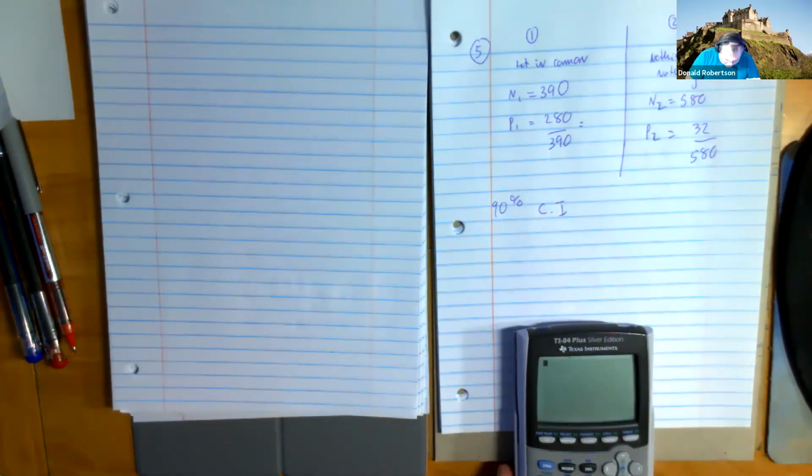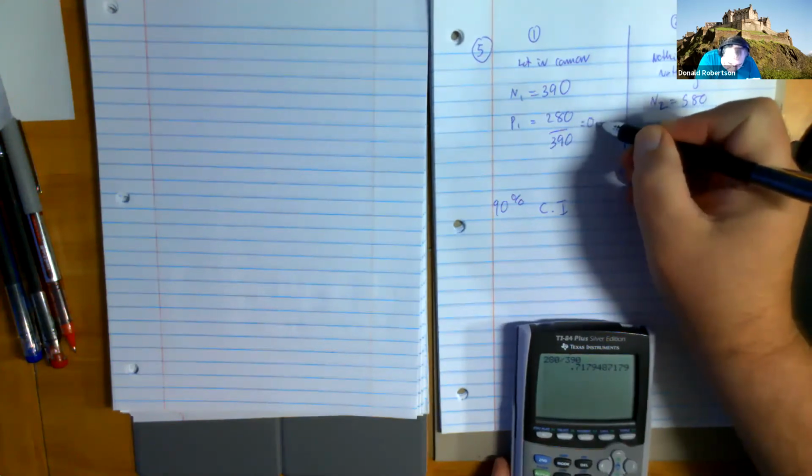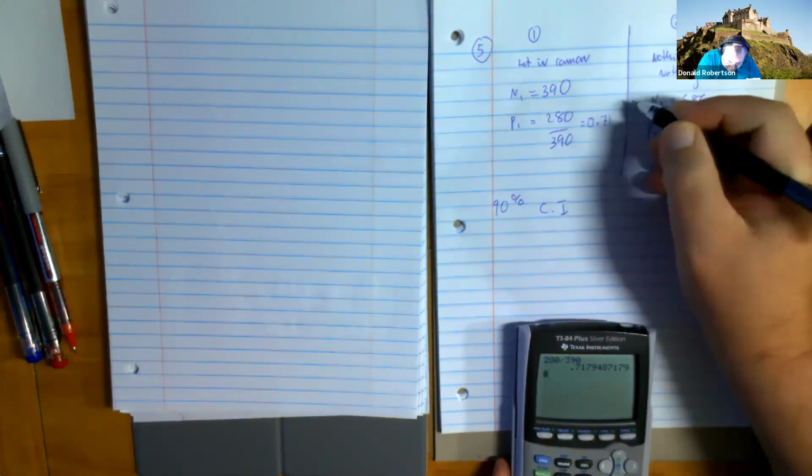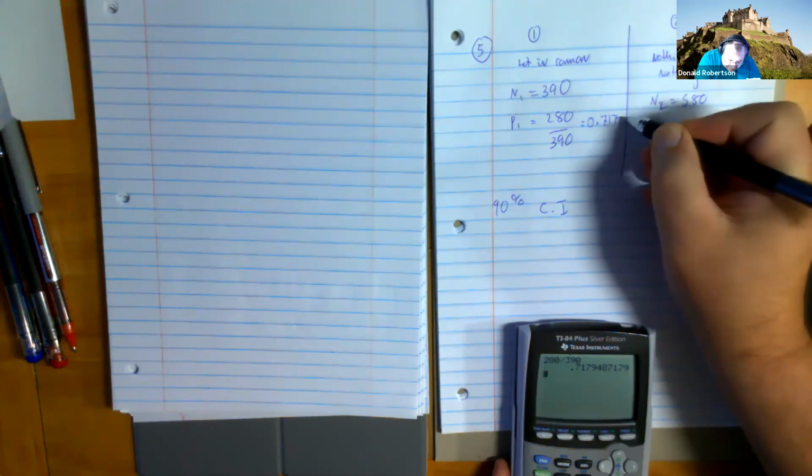Do a quick calculation because I need decimals. 280 divided by 390 comes out to be 0.7179. I'm doing that to 4 decimal places.